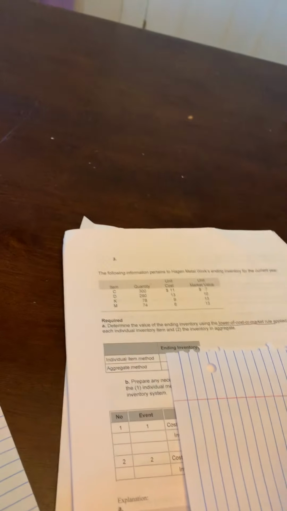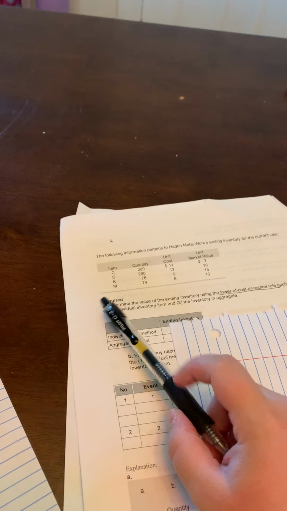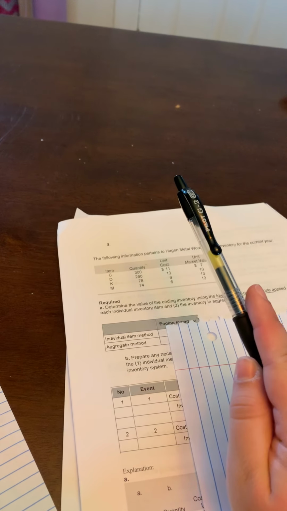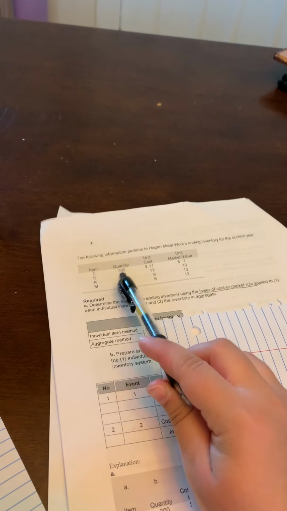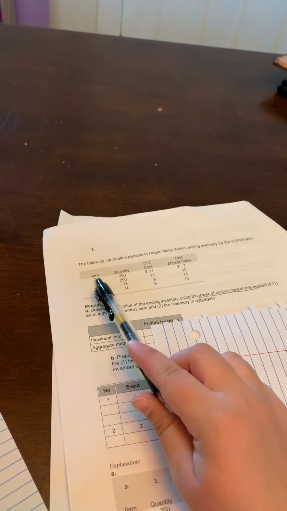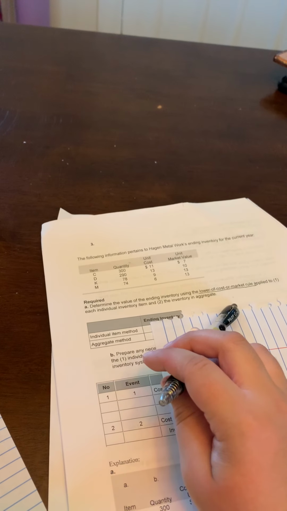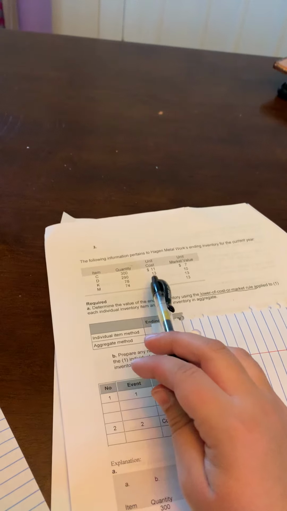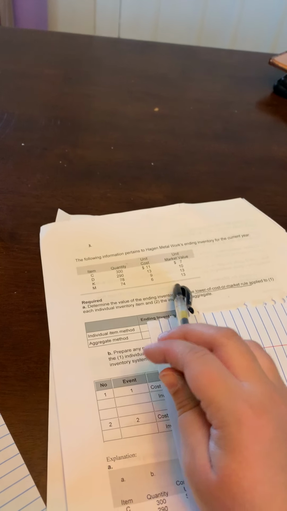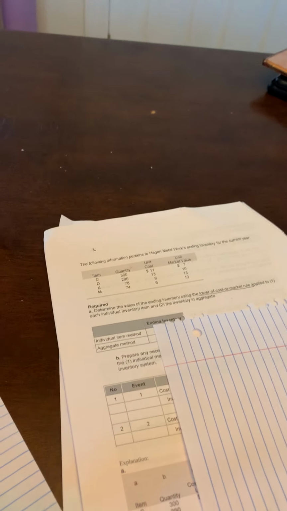So for the individual inventory item method, we're basically going to figure out what the lower of the cost or the market is for each unit, so for each item, so C, D, K, and M. And then the inventory in aggregate, we're going to add all of them up for each cost and the market value and see which one is lower, which I will be going over right now.